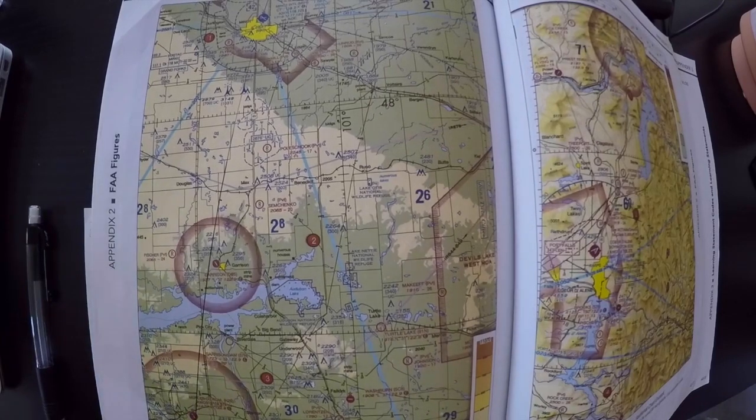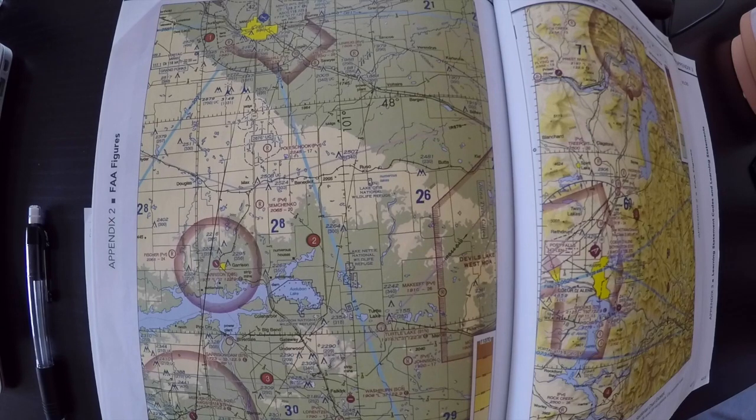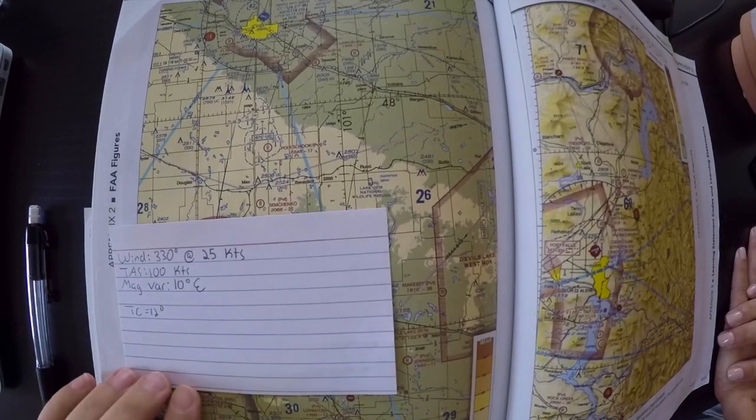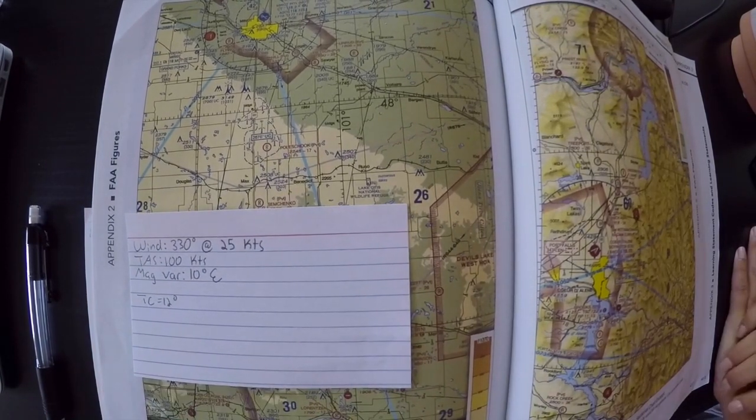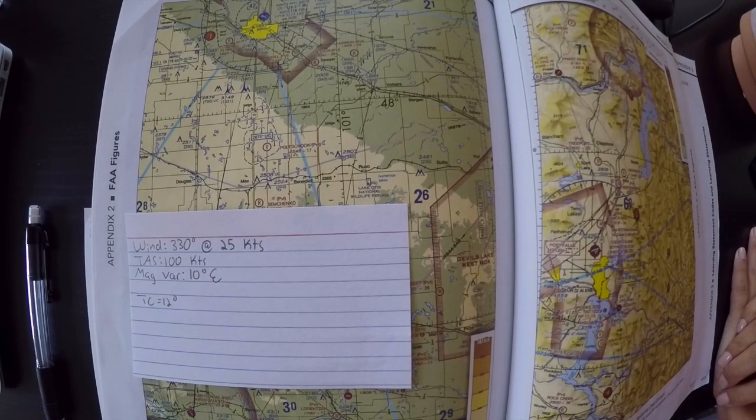Now this is the first problem that you're going to have to bring your flight computer into play. So we talked about true course, which is the course that you plot on your map, magnetic course, which is the true course plus or minus your magnetic variation, but now we want magnetic heading, which factors in the winds. So we have our given information. Wind is from 330 degrees at 25 knots. Our true airspeed is 100 knots. Our magnetic variation is 10 degrees east, and the true course that we just found was 12 degrees.